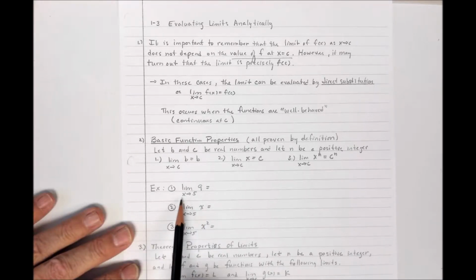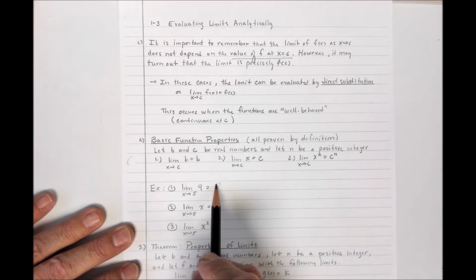Now, here are three examples using these three properties. What is the limit as x approaches 5 of 9? Well, that's this property right here, because this is a constant. So it doesn't matter if x approaches 5, if x approaches 10, if x approaches a million. The limit of 9 is going to be 9.